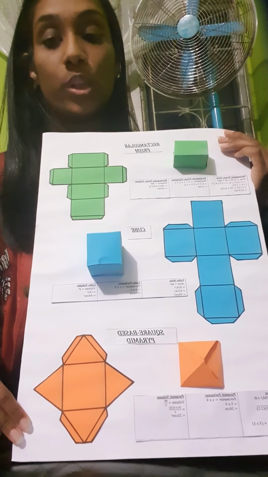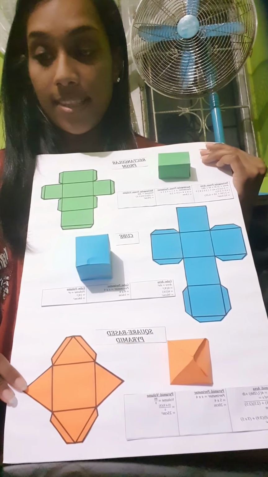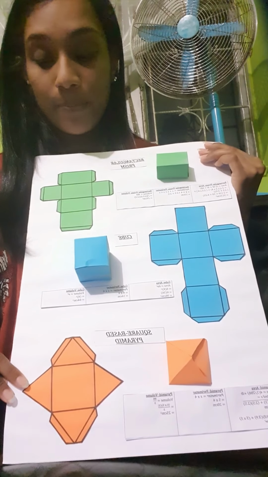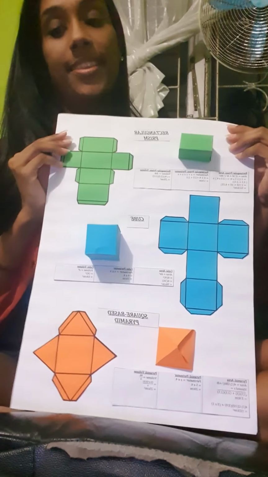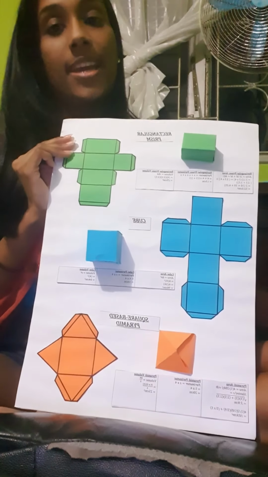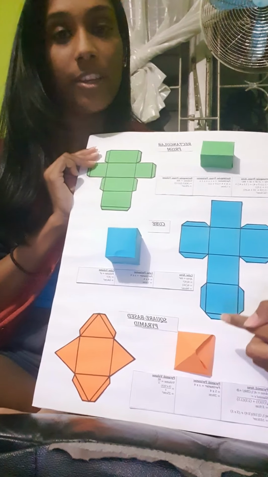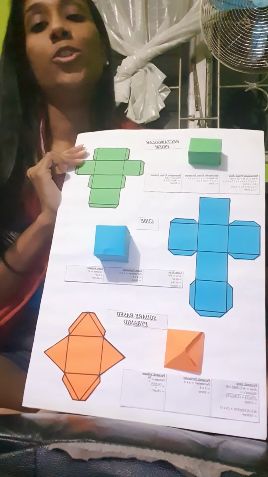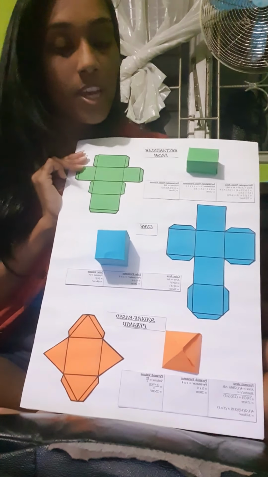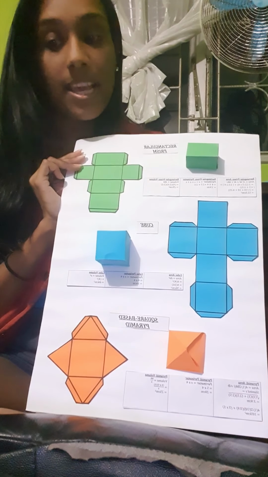And lastly, right at the bottom, the shape in orange and the net in orange, this is the pyramid. So this is the net of the pyramid, and this is its folded counterpart. Starting with the area of my square-based pyramid, I had to calculate the area of the 4 triangles and add it to the base, which was a square. So I got a length of 5 centimeters and a breadth of 5 centimeters and a height of 3 centimeters.